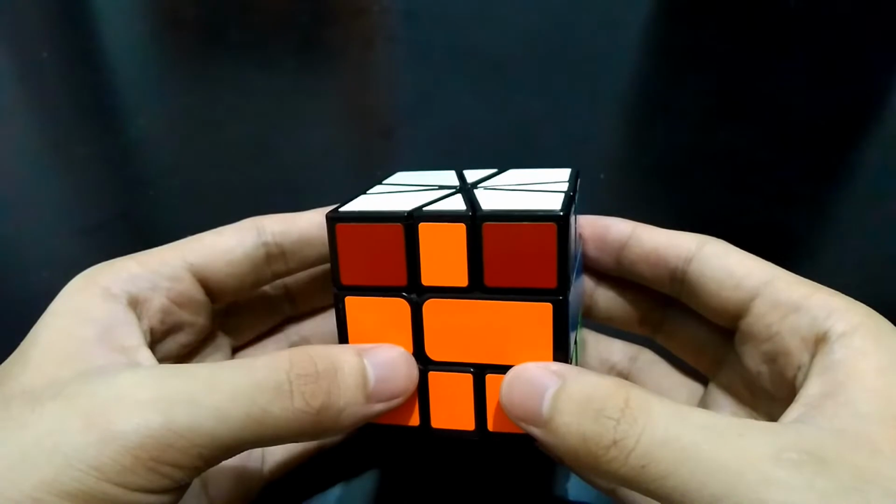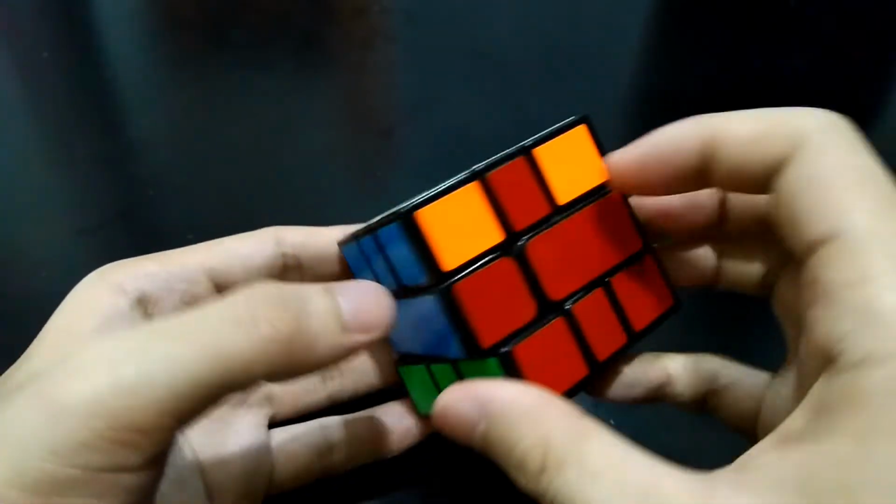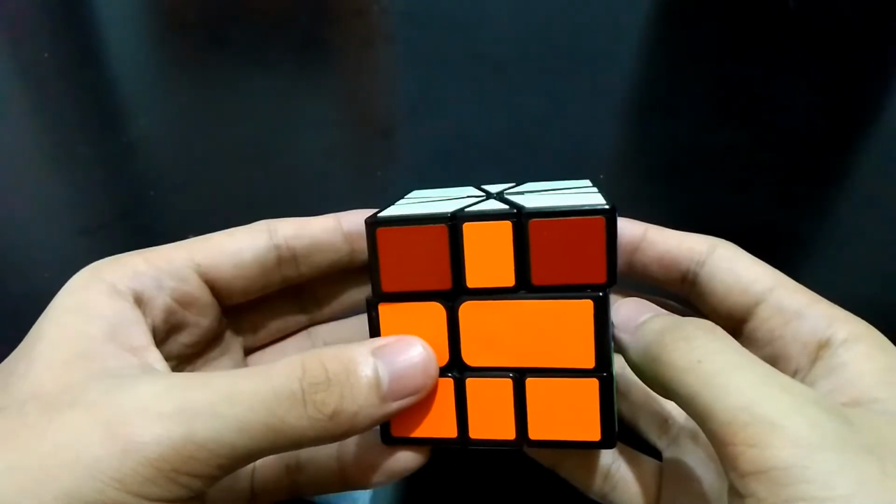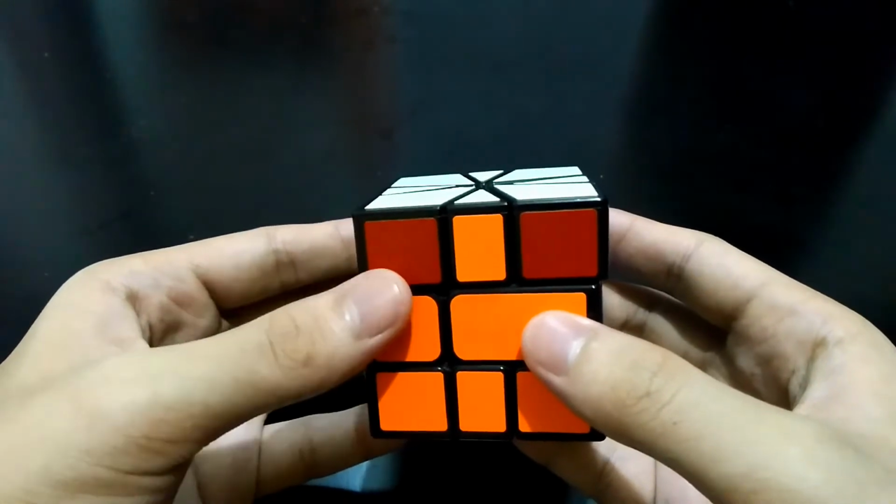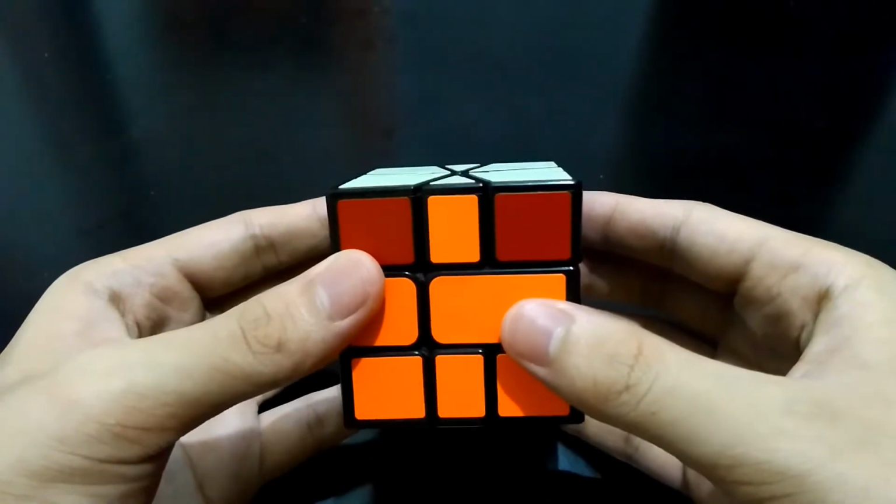If you have last two edges but are opposite to each other, like this one, face any of the incorrect edges and do the same algorithm.